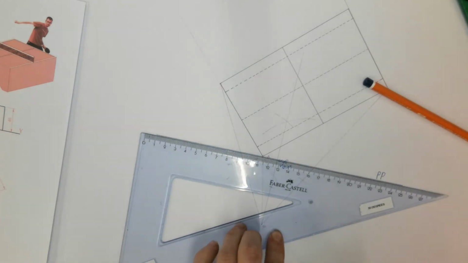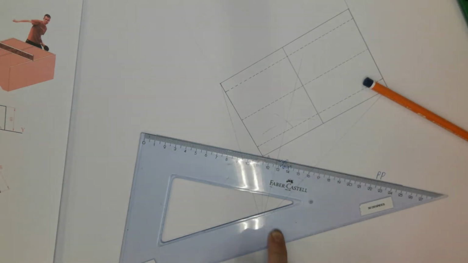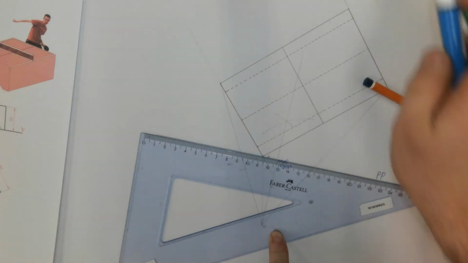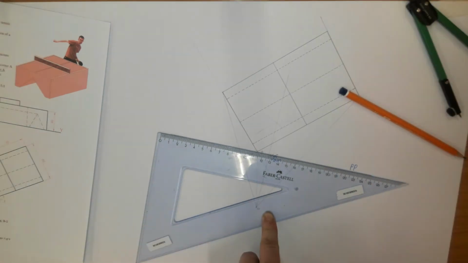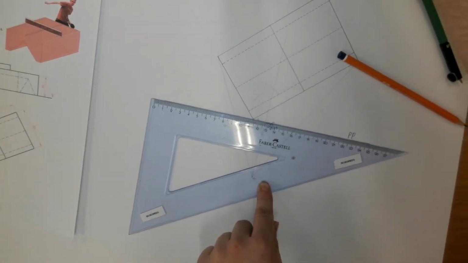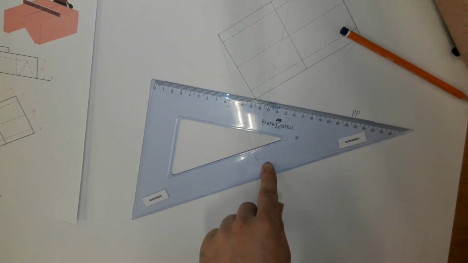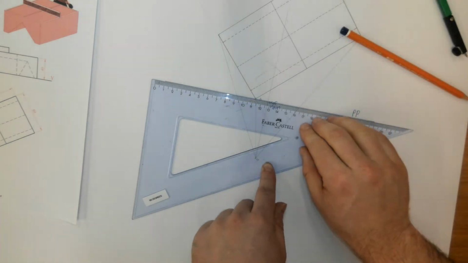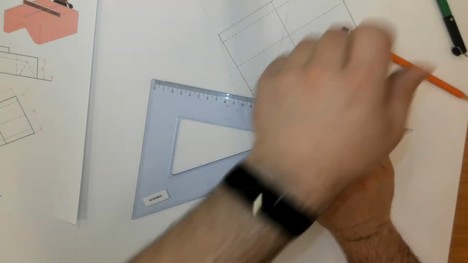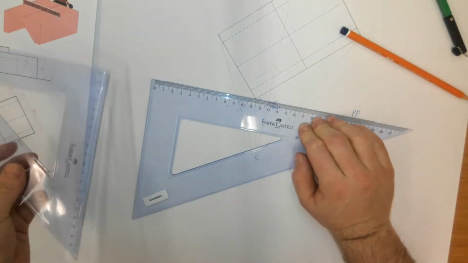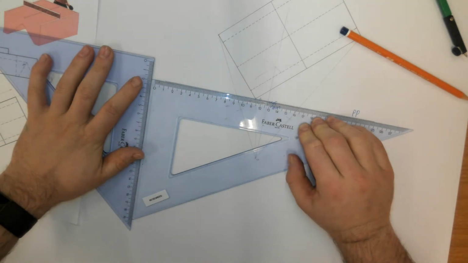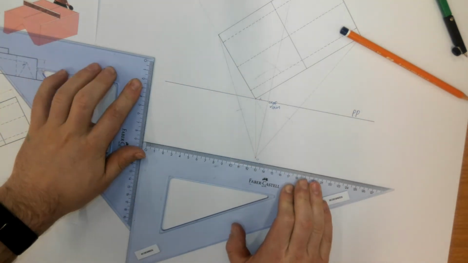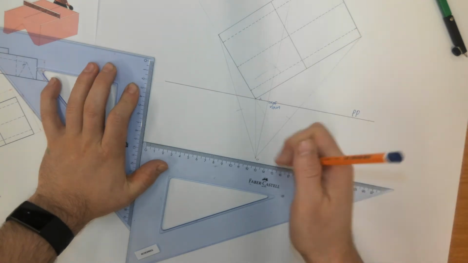Now I'm going to focus on getting the next detail here. I'm going to the horizon line and ground line. Okay, so the horizon line is 80 millimeters, or sorry, the ground line is 80 millimeters from the horizon line, and the horizon line is always parallel to the picture plane. So I'm just going to slide down. My set square is parallel to the picture plane.